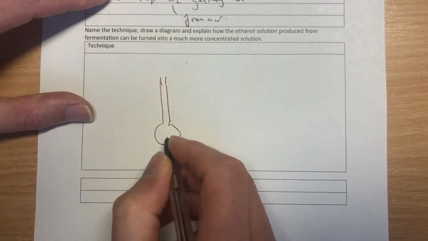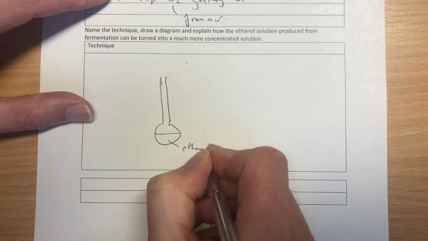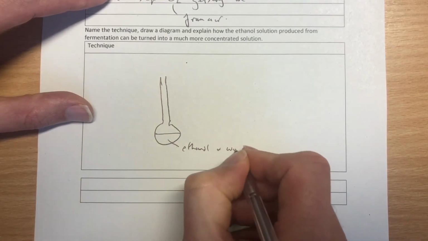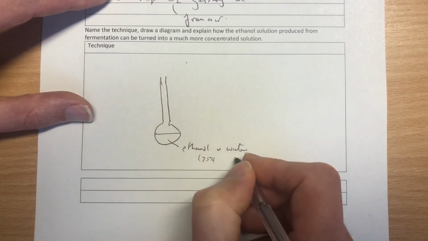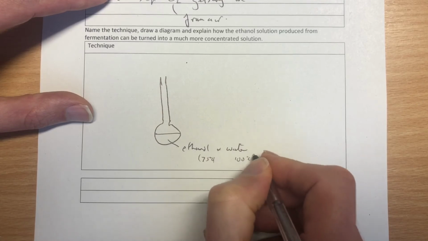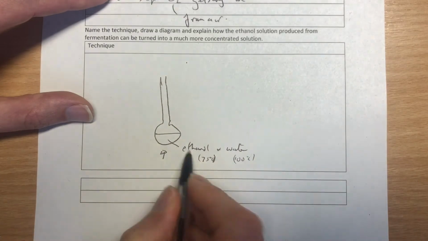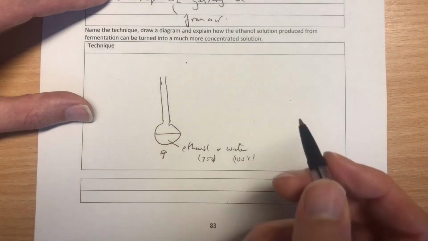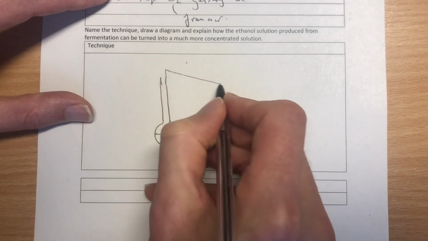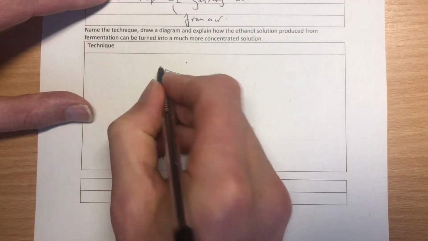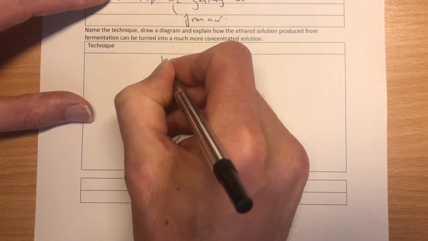It allows the ethanol to evaporate first. So this is our ethanol and water. Ethanol boils about 75 degrees, say. Okay, water boils 100 degrees. So as you heat that, the ethanol is going to boil off first. But of course, water evaporates as well. So this is why we have a long column up here, because it gives the water plenty of time to condense and turn back to a liquid, whereas the ethanol won't, because we're above the boiling point.